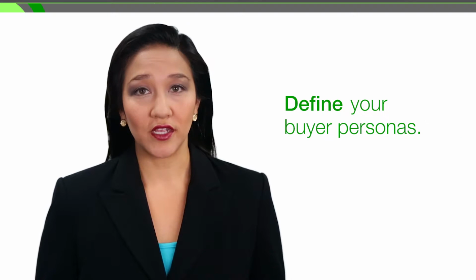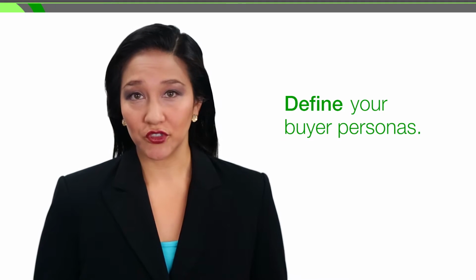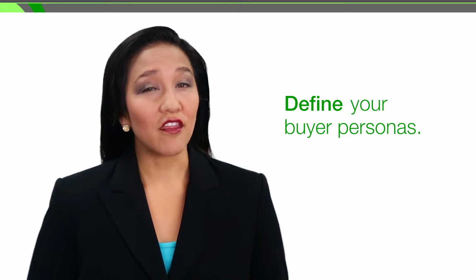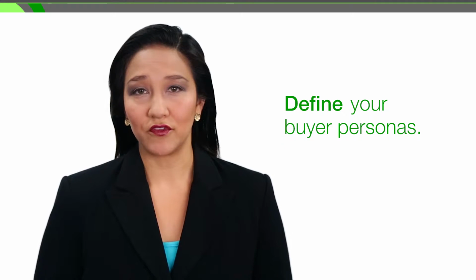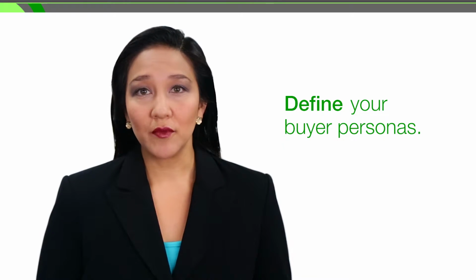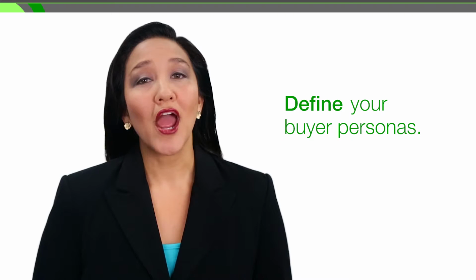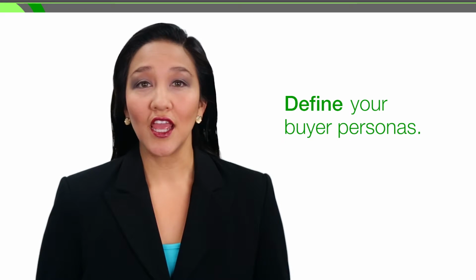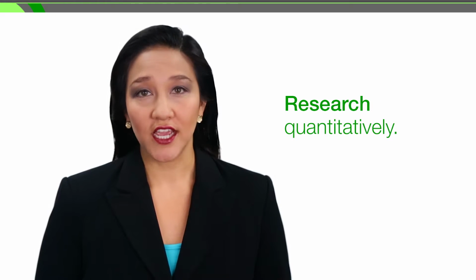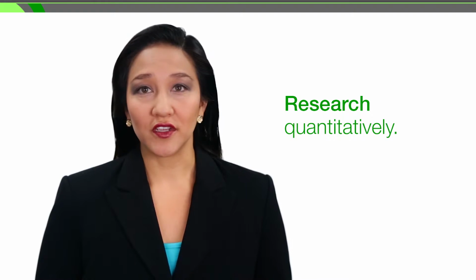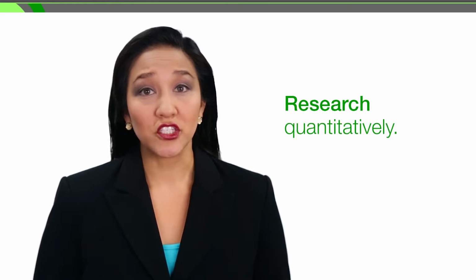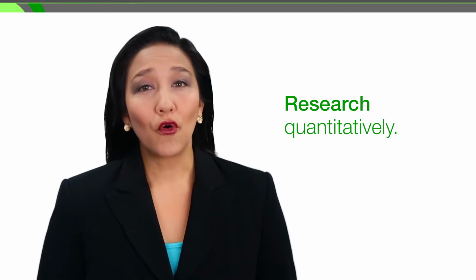Defining your buyer personas. Find out your ideal customer's demographics, their position in their company, their experience level. The more in-depth you can be about defining your buyer personas, the more accurate you can be in understanding and engaging with your audience. Researching quantitatively. Dive deep into your existing website data and see what aspects you are doing well, or poorly, or what just needs a little bit of improvement.